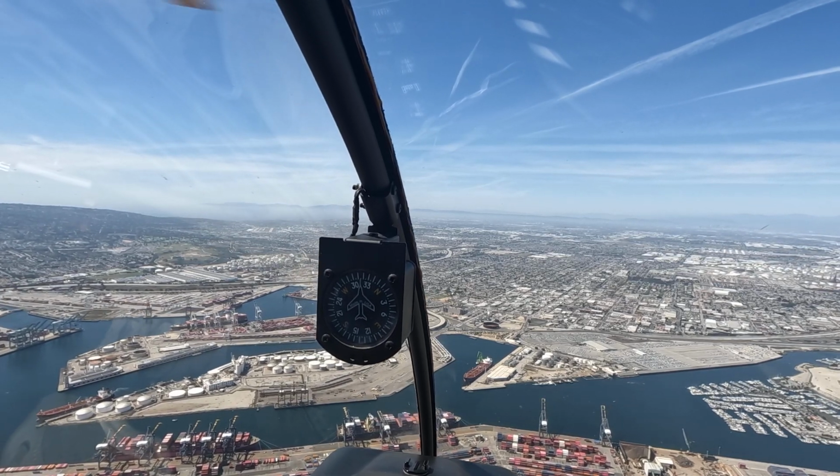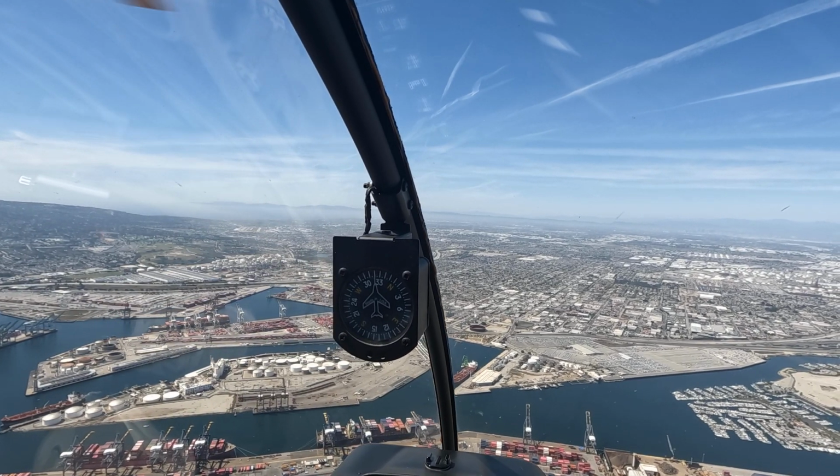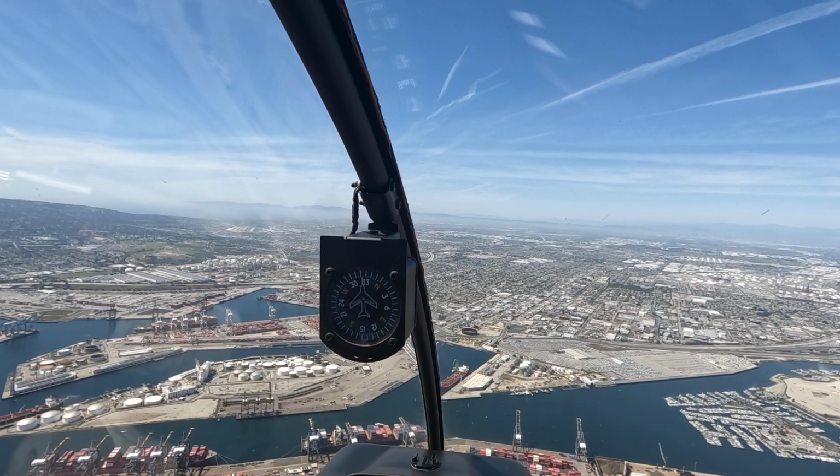We are at the edge of the airspace. We are at the final approach.